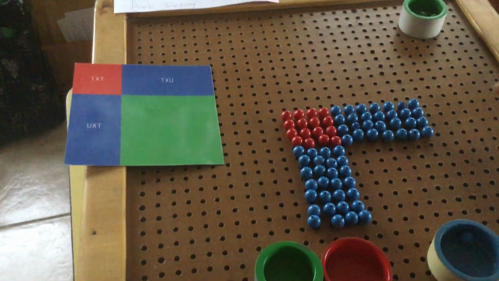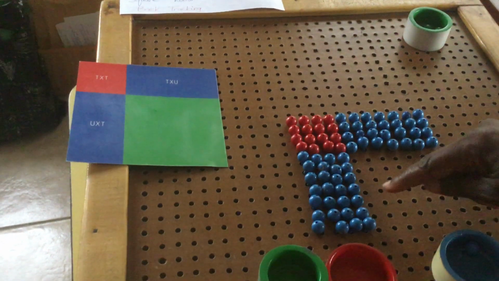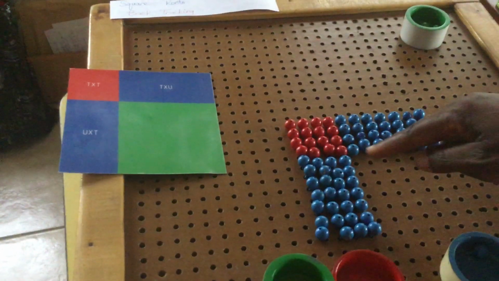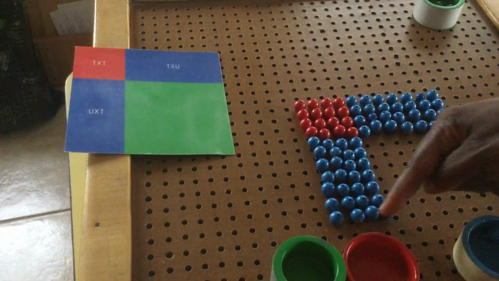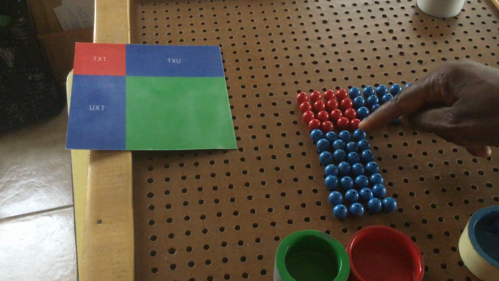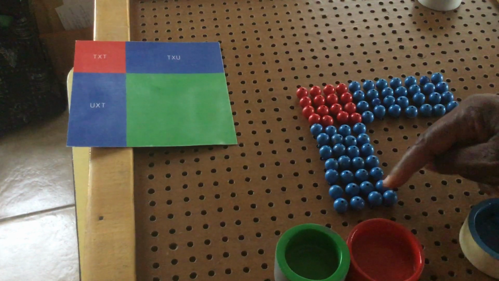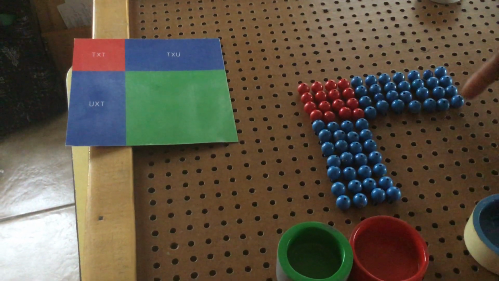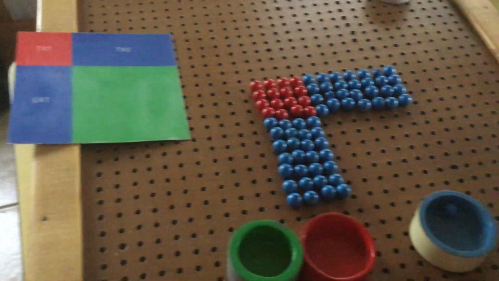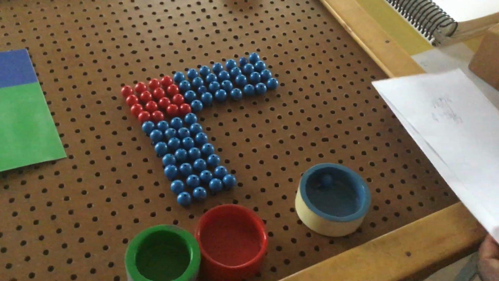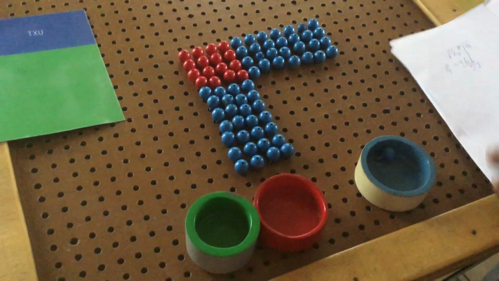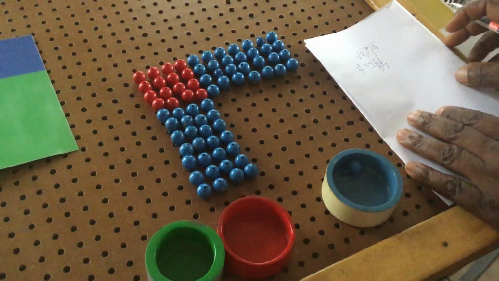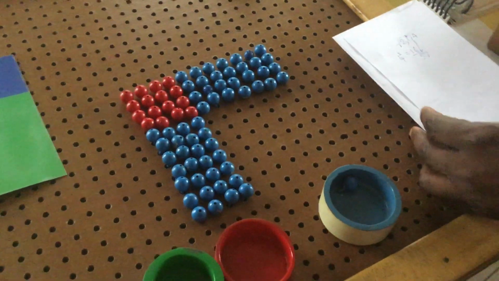So what have I done here? I built two rectangles of 4 by 1, 2, 3, 4, 5, 6, 7. 4 by 7 and 7 by 4. So let's write that down. My rectangles. But before we write that down, let us see what we have here.